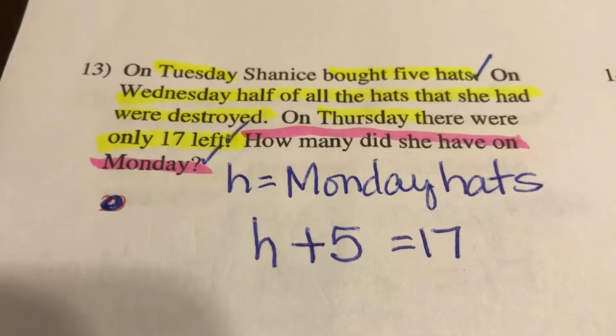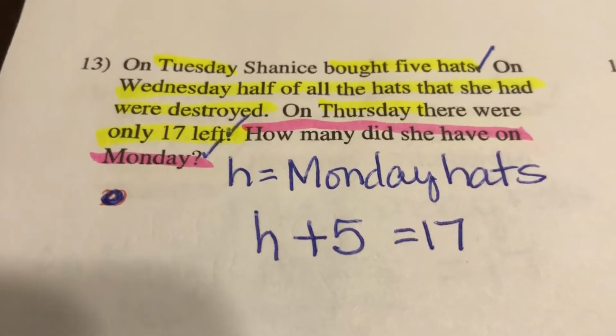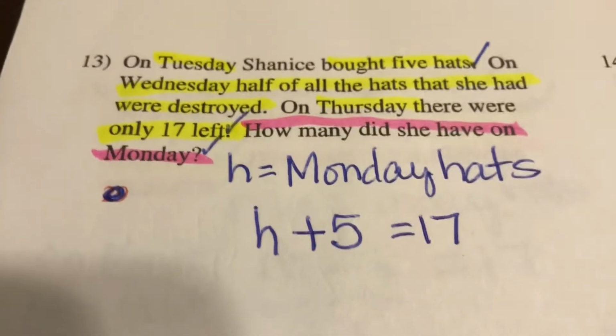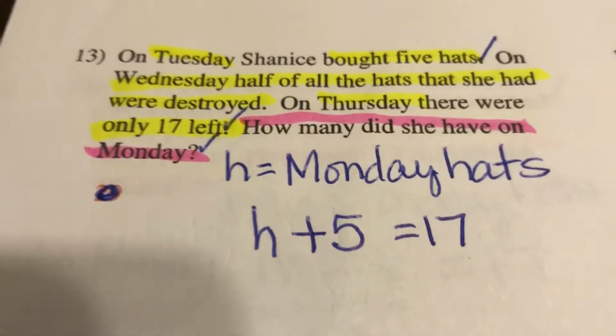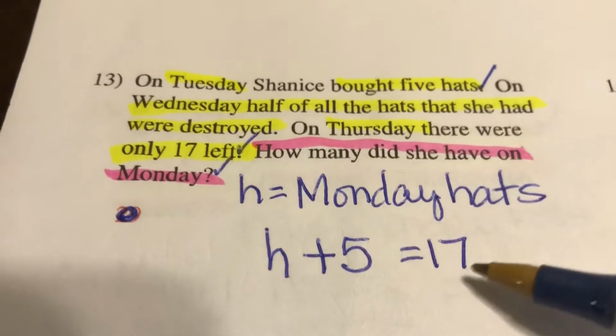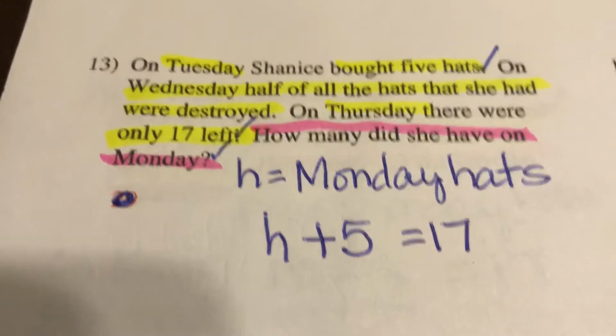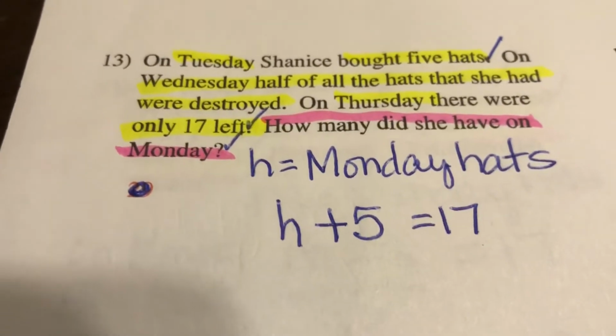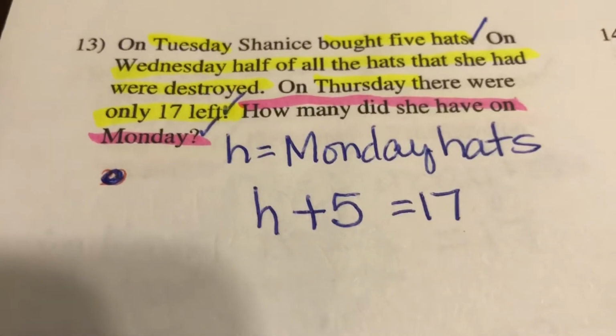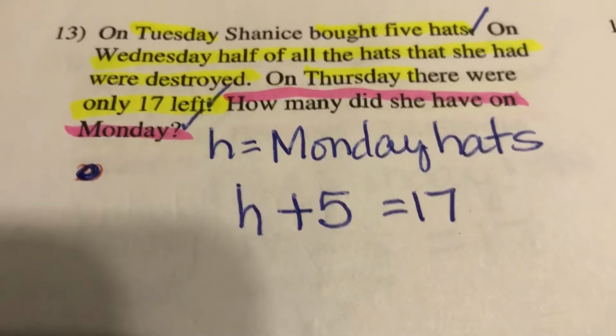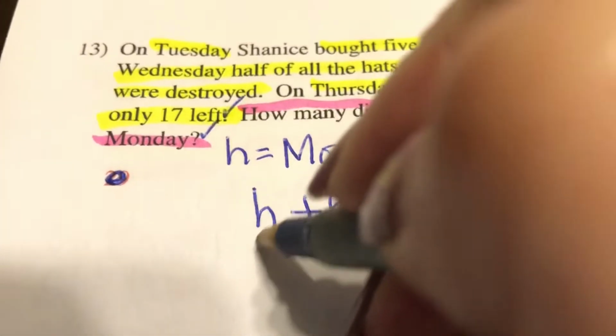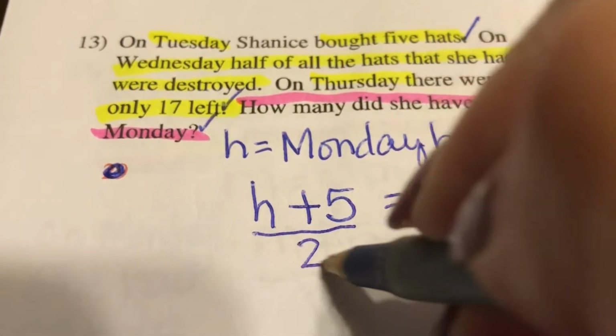Then it says on Wednesday, half of the hats she had were destroyed. Well, if half of them were destroyed, the half that were left is 17. And we talked the other day about how if you don't want to use a fraction, if you multiply by a half, dividing by 2 is the same thing. So I'm just going to divide by 2.